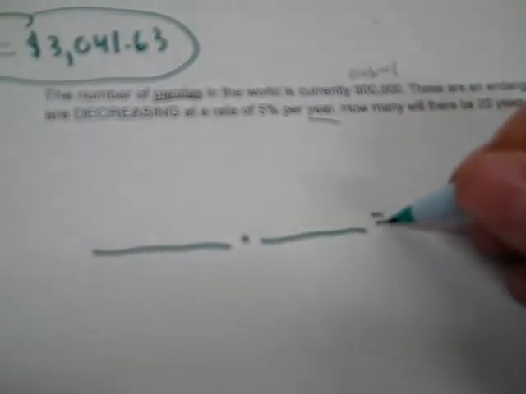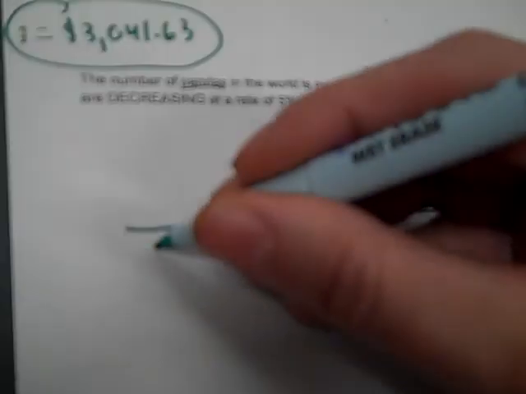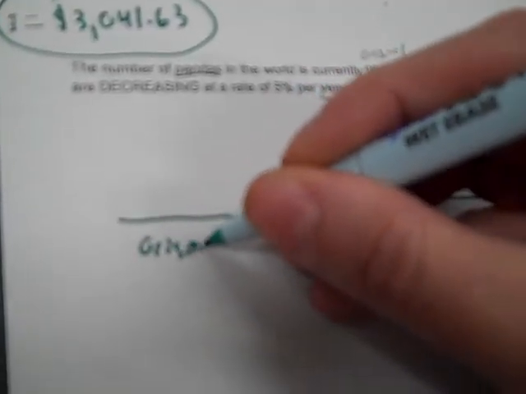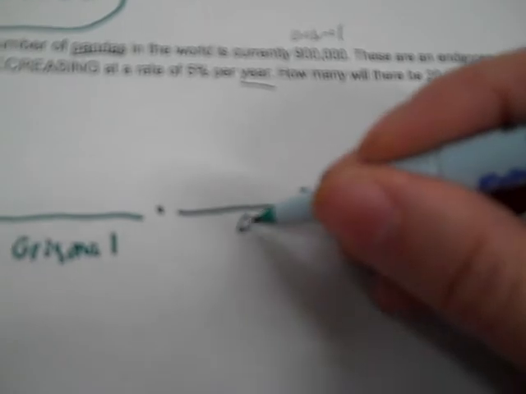So I put 5%. Now since it's a percent, I'm going to want to put the number of years, and it's per year, and it's 20 years. Okay. So blank times blank equals blank. So we have our original amount of pandas, and then our percent, and then our new amount of pandas.